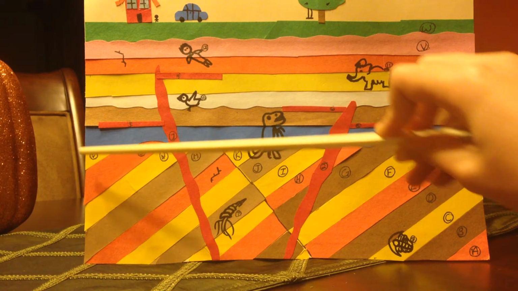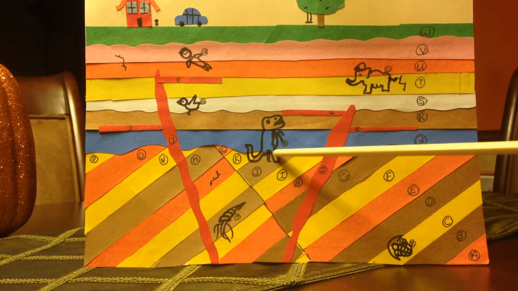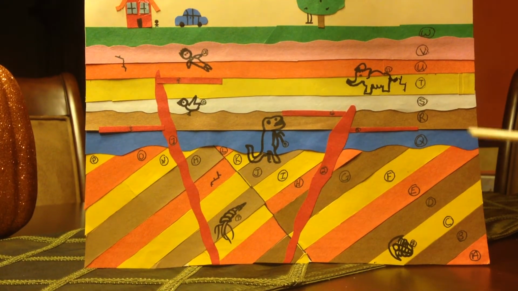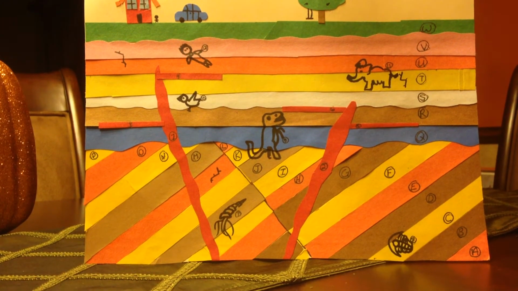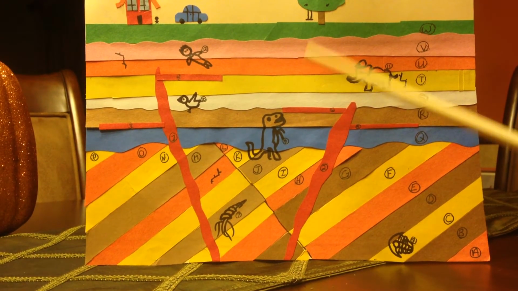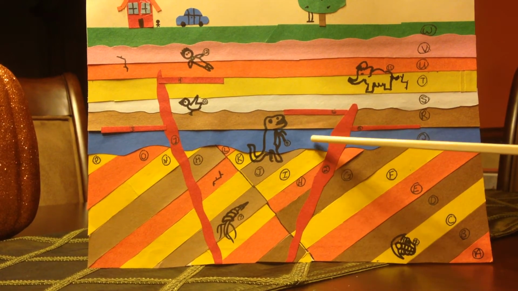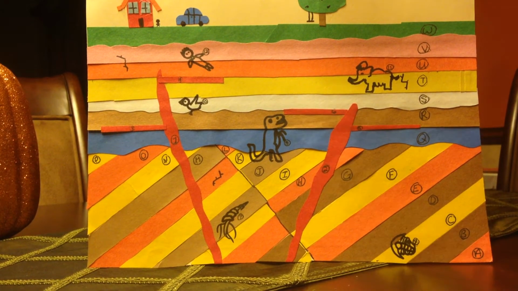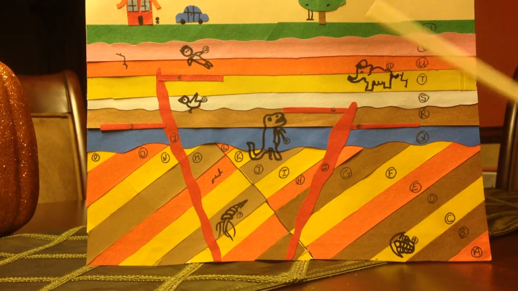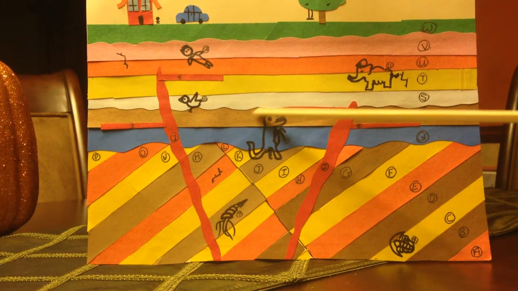After that, the top part of the tilted and faulted layers were eroded, creating this curvy line that we see here in blue. After that, fossil number 9 died and was covered by Q and R. Layer R was then partially eroded.